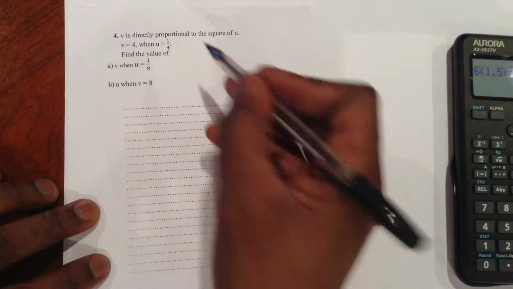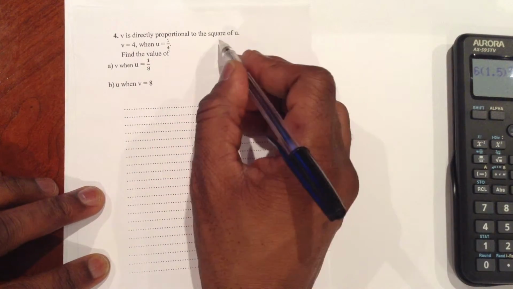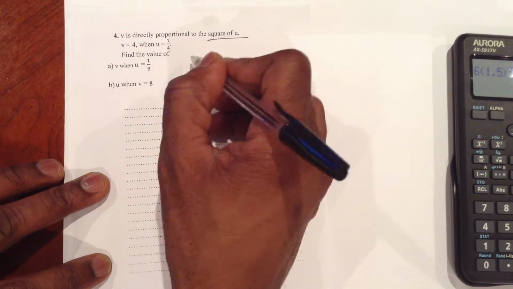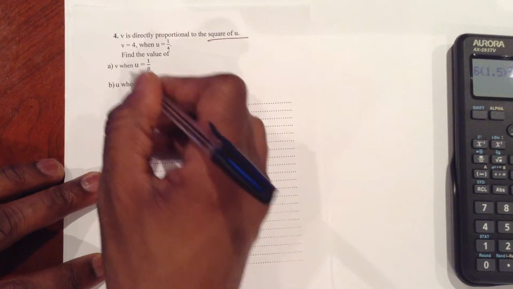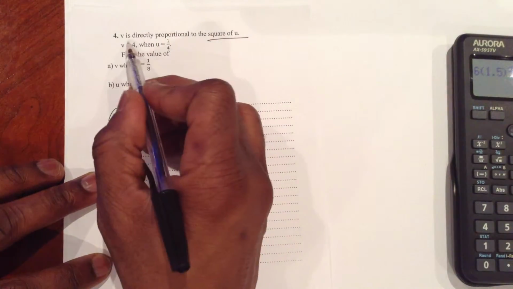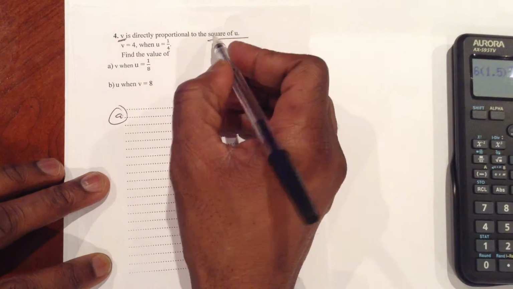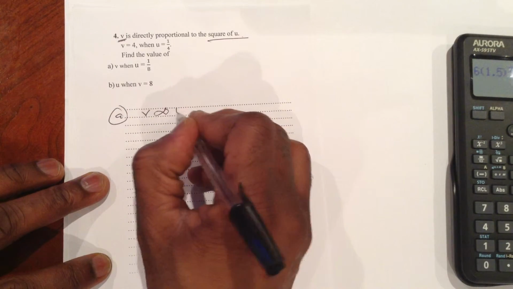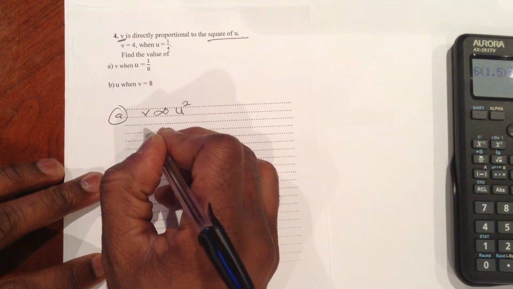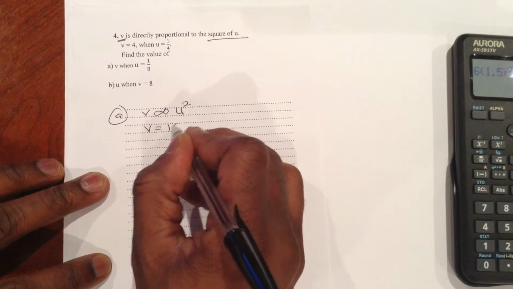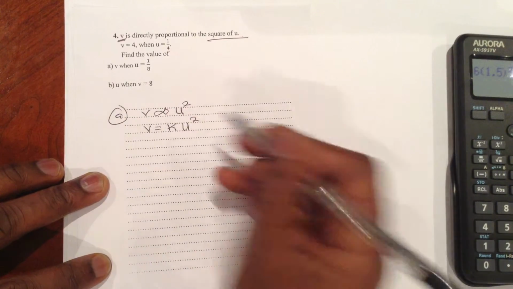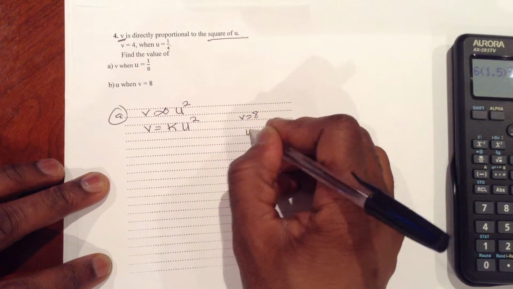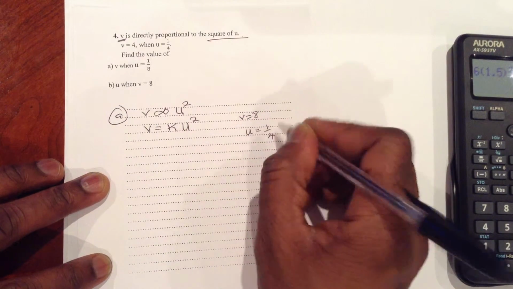Question 4. V is directly proportional to the square of U. So we say V is directly proportional to U squared. That means that V equals a constant times U squared. We are given V to be equal to 8 when U is 1/4.